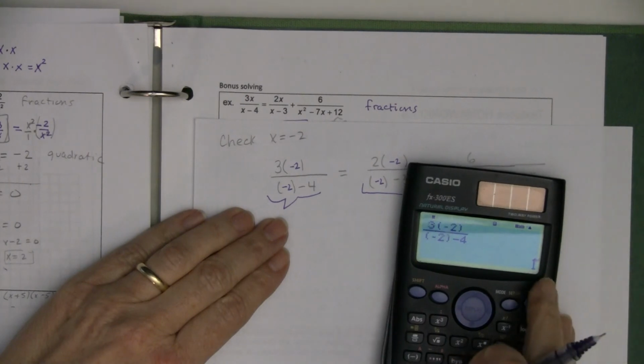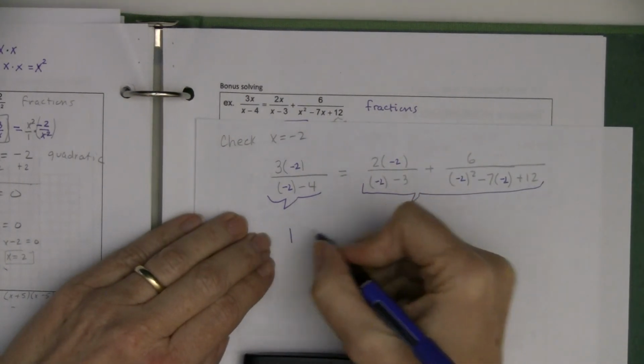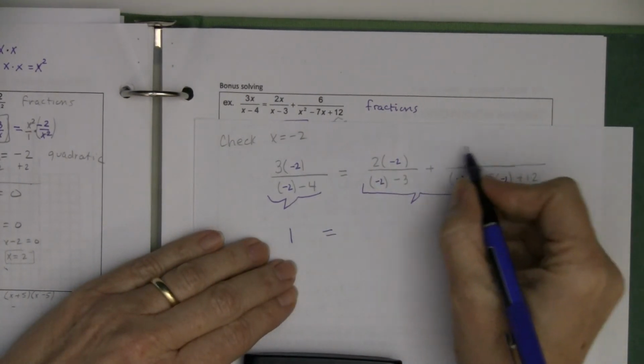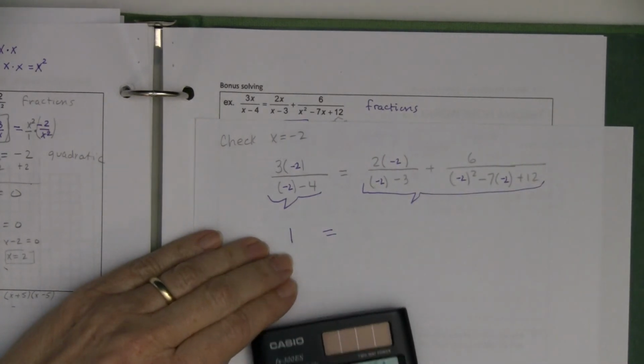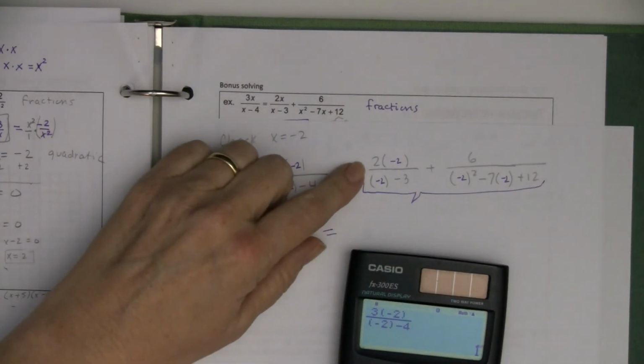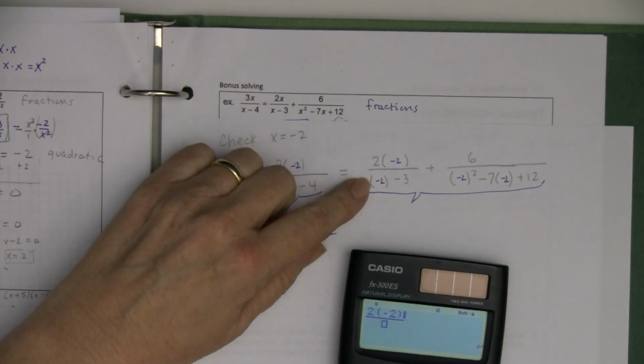So we get 1 as the output. That means this whole thing here needs to be 1 as well. If it's not 1, then we've made a mistake. It doesn't mean that there isn't a solution if it's not 1. What it means is that we've made a boo-boo in solving.